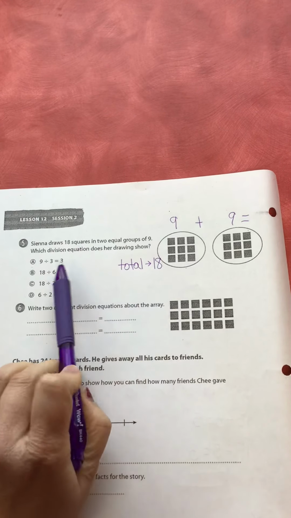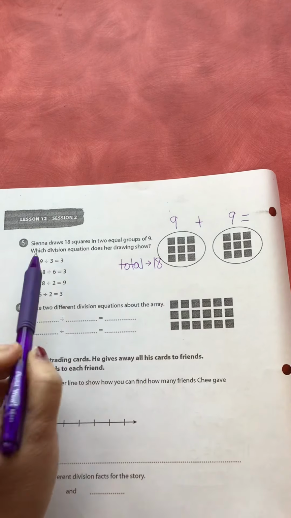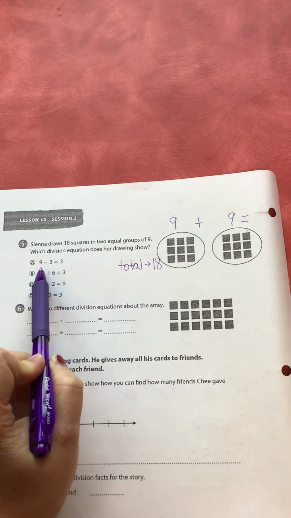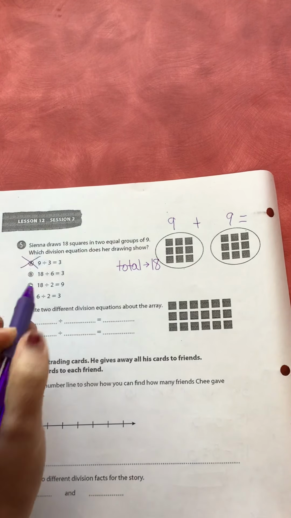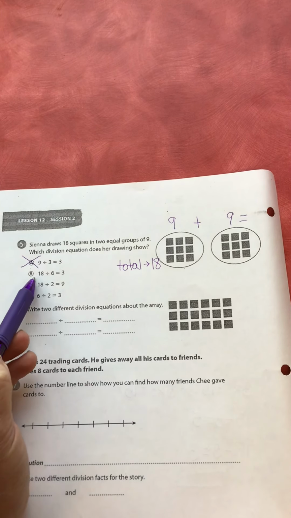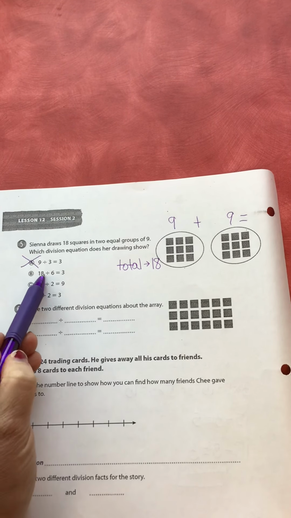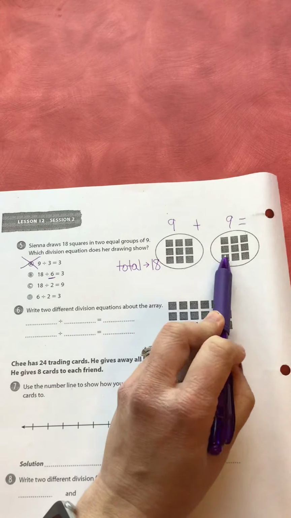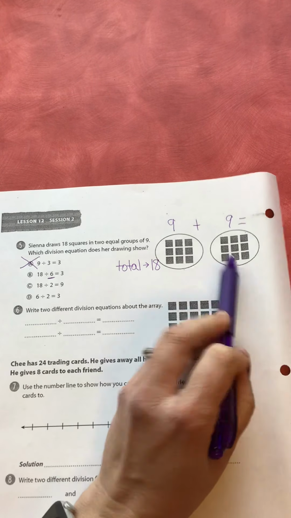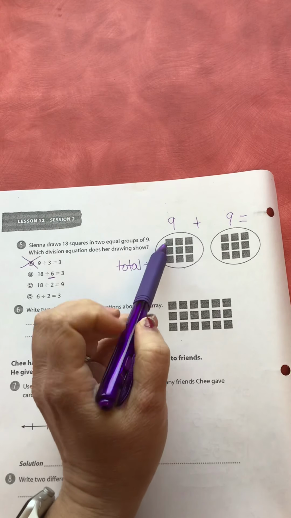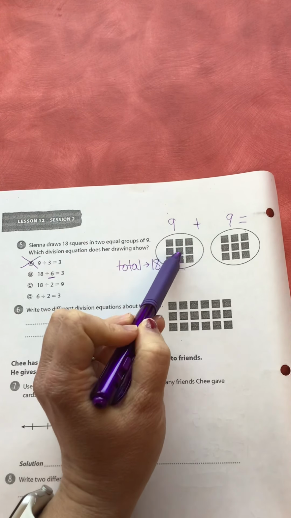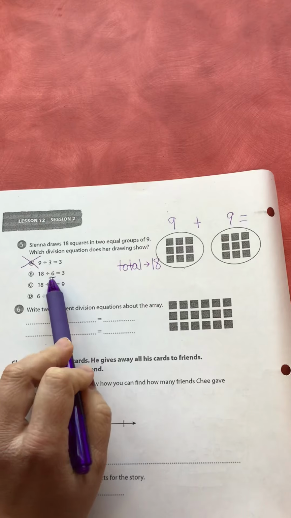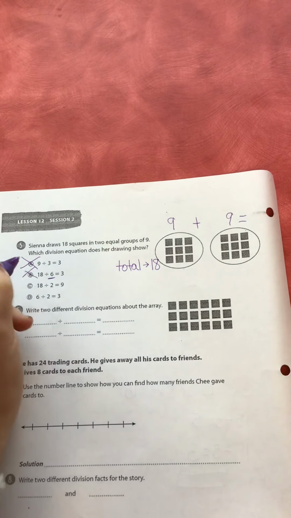So our division problem should start with 18. Does letter A start with 18? Nope, so we know that's wrong. Does B start with 18? It does, but let's look at our numbers. 18 divided by 6. Are there 6 groups? No, there's 2 groups. Are there 6 in each group? 1, 2, 3, 4, 5, 6, 7, 8, 9. No, there's 9 in each group, so that wouldn't work.